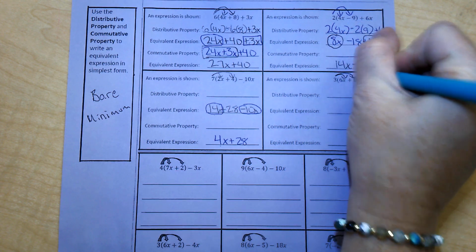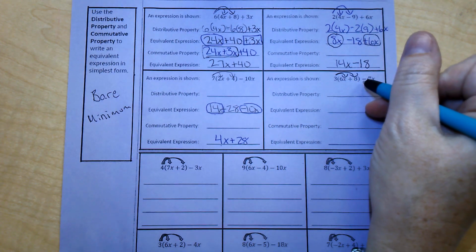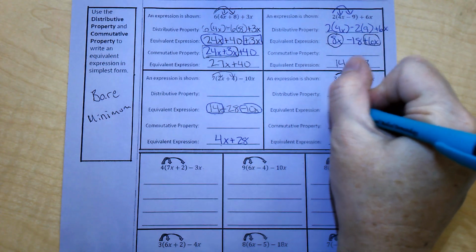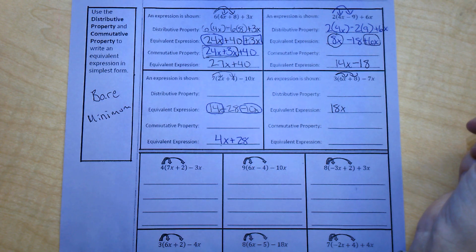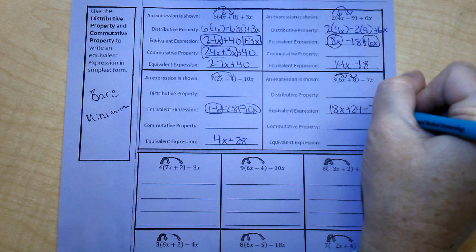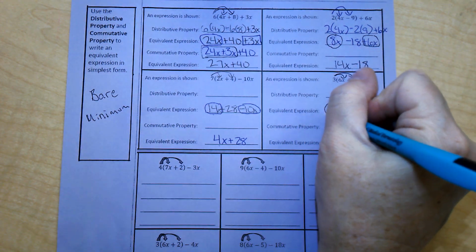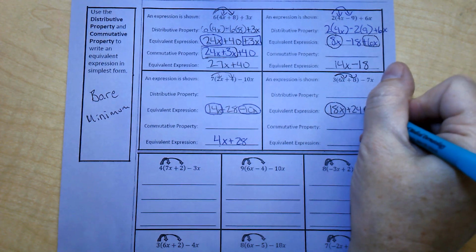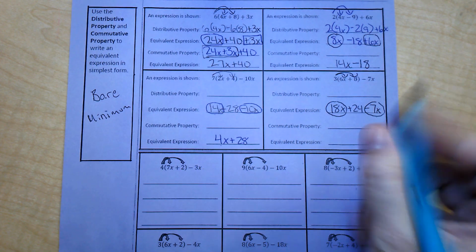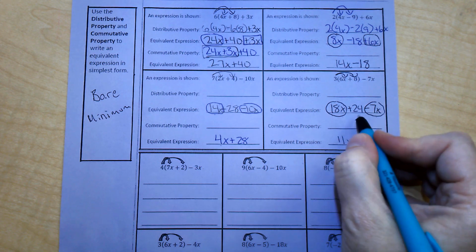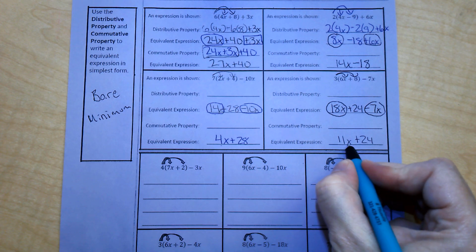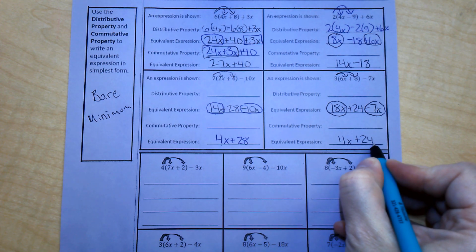So we're going to distribute the 3 groups of 6x plus 8, then minus 7x. So 3 times 6x is 18x. 3 times plus 8 is plus 24. Then we bring down the minus 7x. We circle our like terms. 18x minus 7x is 11x. Bring down the plus 24. 11x is a different term than plus 24.